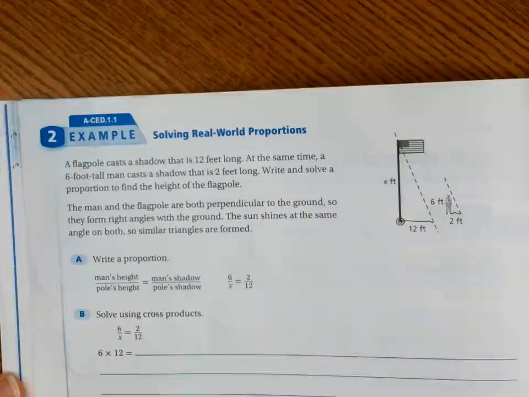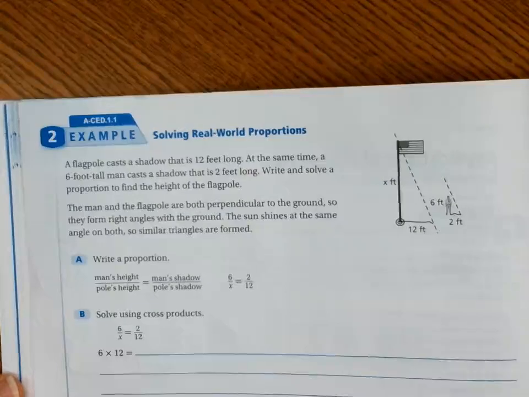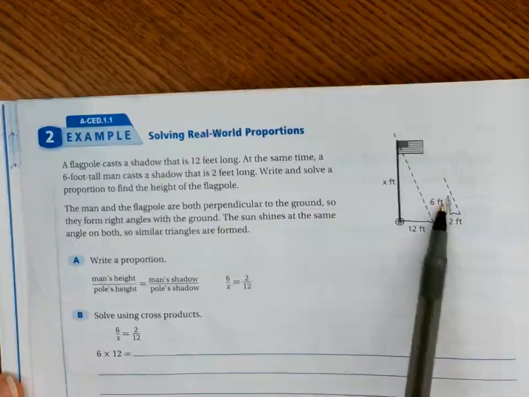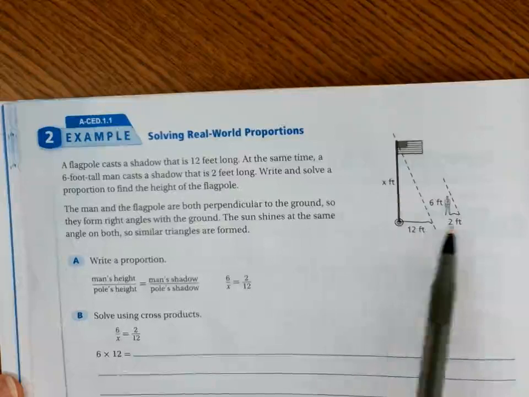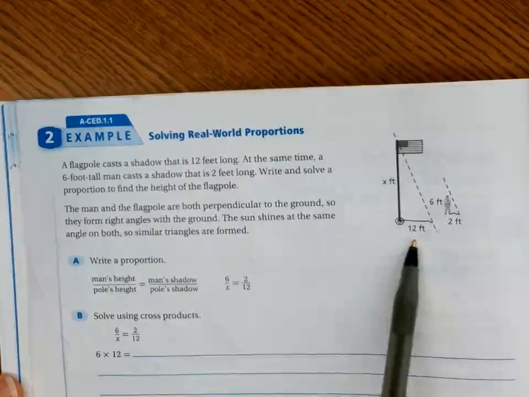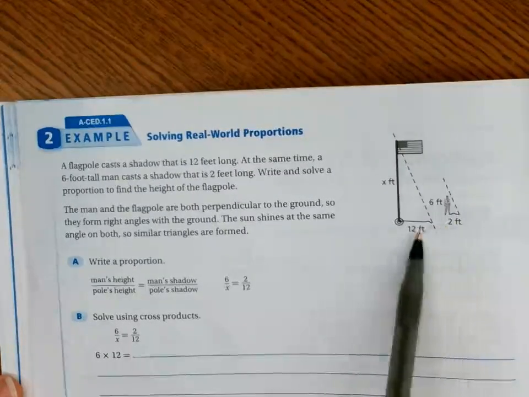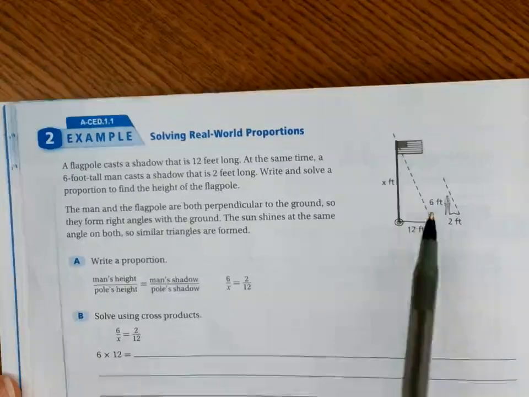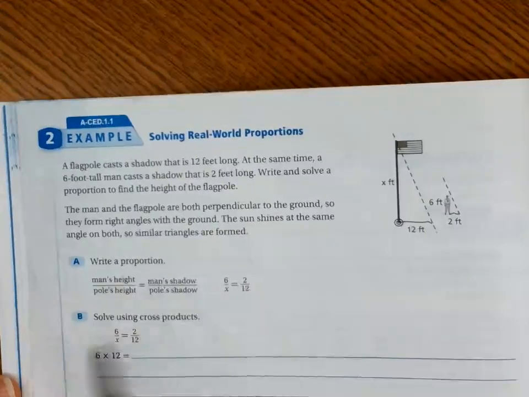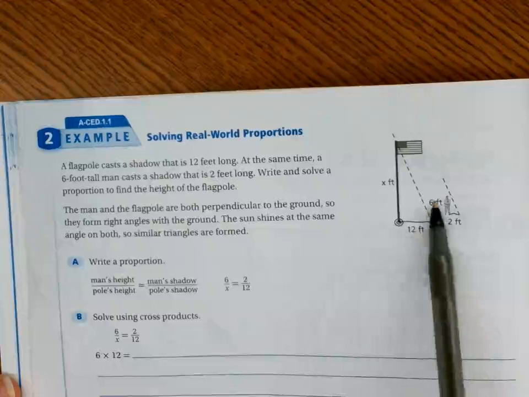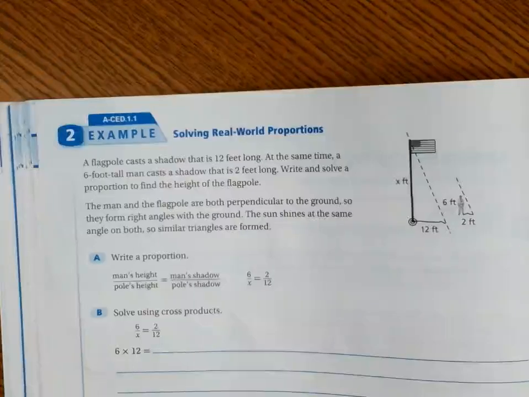All right, so writing a proportion. The man's height is to the flagpole's height as the man's shadow is to the flagpole's shadow. Right? 6 is to x as 2 is to 12. You could also have written 6 is to 2 as x is to 12, or 2 is to 12 as 6 is to x, right? As long as you're staying consistent in your pattern, you're fine.